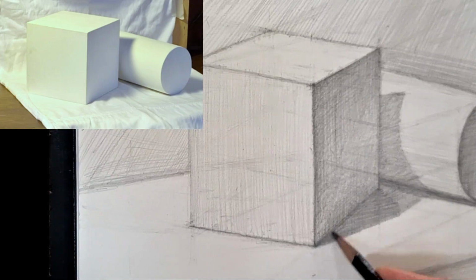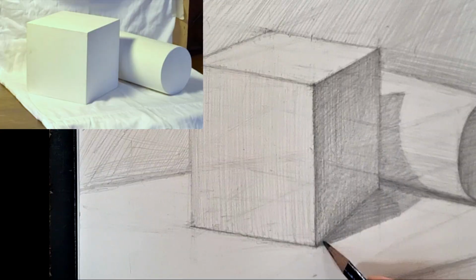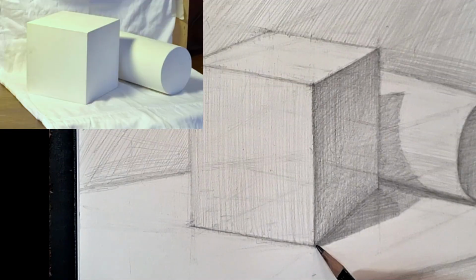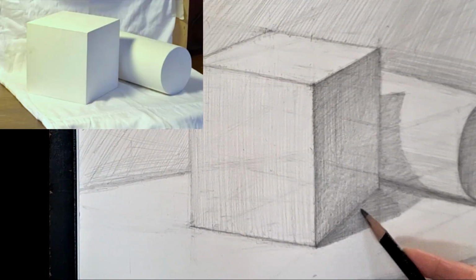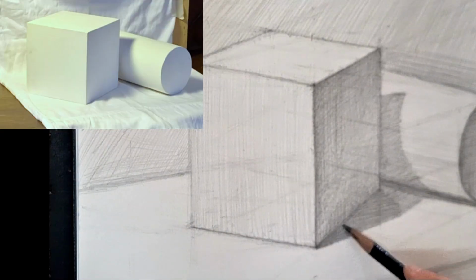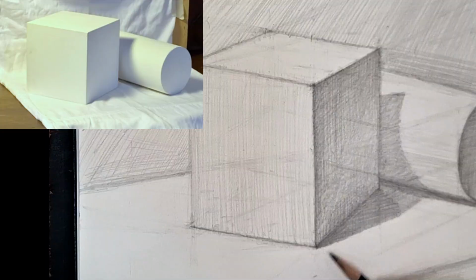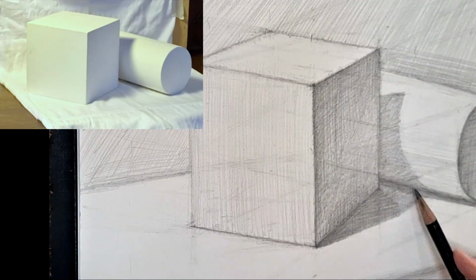And I will darken it right into the corner. Alright. Now we see darker, medium, lighter, darker.